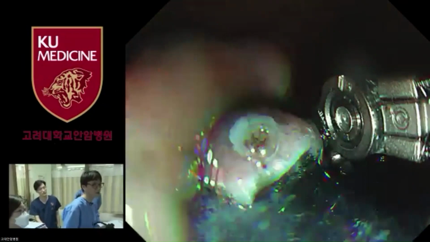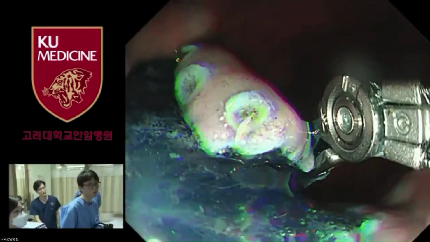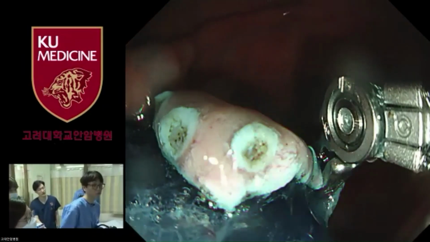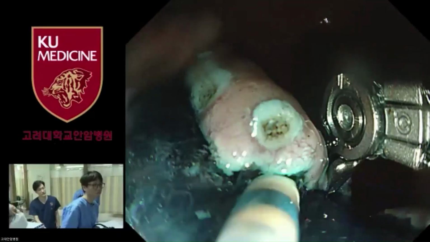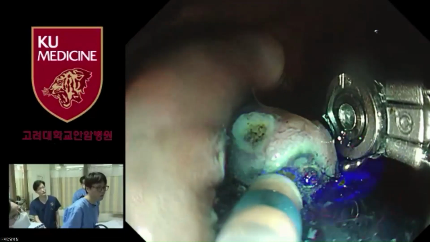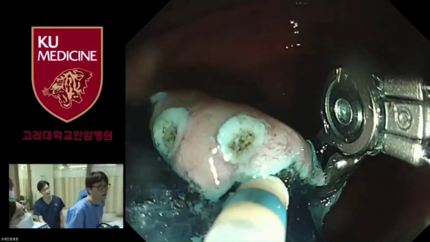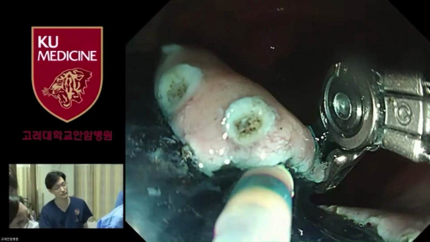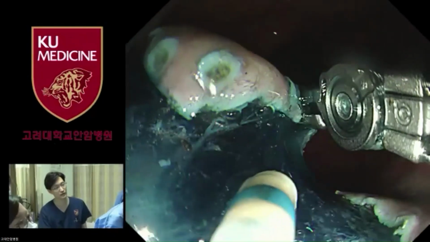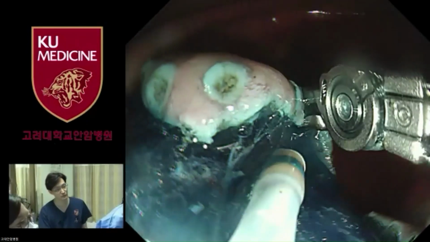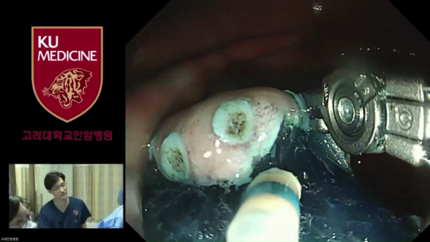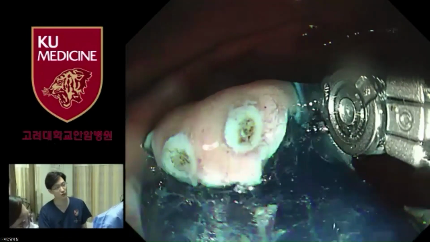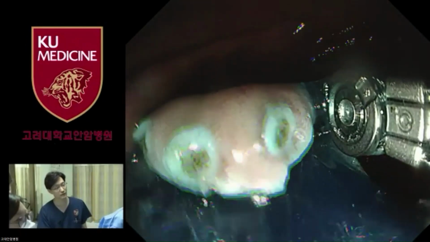When we compare the clinical outcome to the conventional gastric ESD, I think the dissection time is still similar, because we need some time to become familiar with this device's movements. So the dissection time is still not that short compared to the conventional ESD.